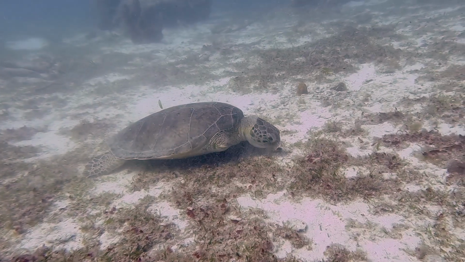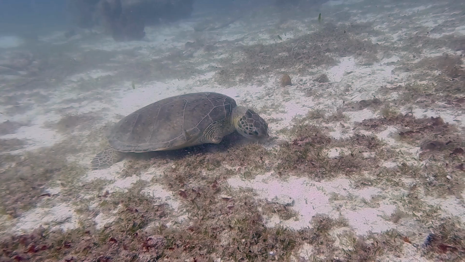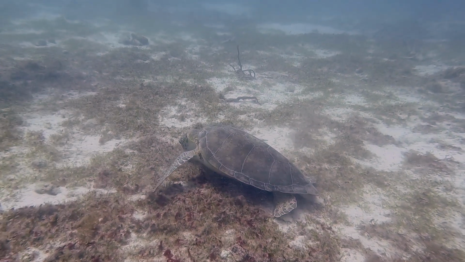A few minutes later, another sea turtle cruises by. This one is bigger, older, and he's missing a fin, but the way it swam, smooth, confident, still in control. The old guy still got it.